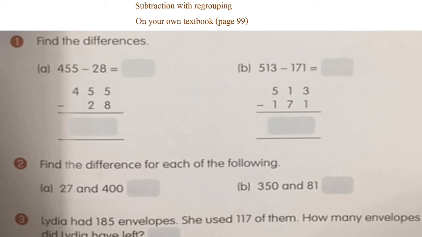Now I will do this on your own. It's on textbook page number 99. Write it down on your book, please. Find the differences. I have 455 take away 28. I did it for you. I borrow to make it 15. Then I write the answer as 7. 15 take away 8 equals 7. 4 take away 2 and 4 down.